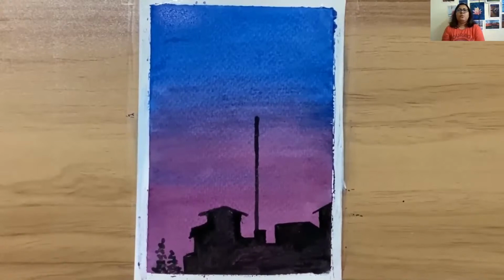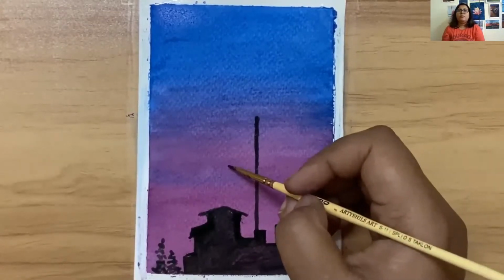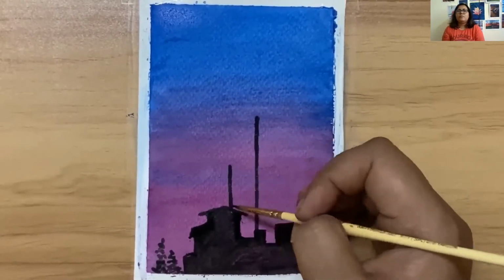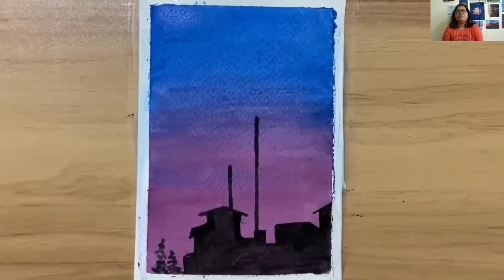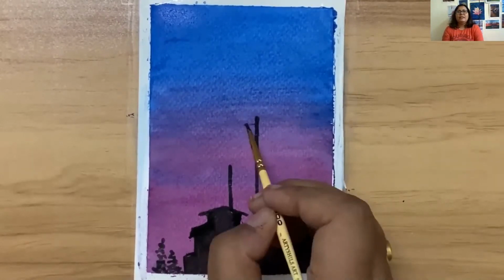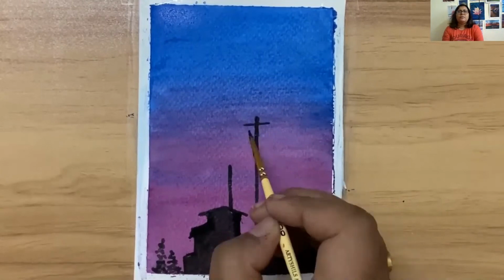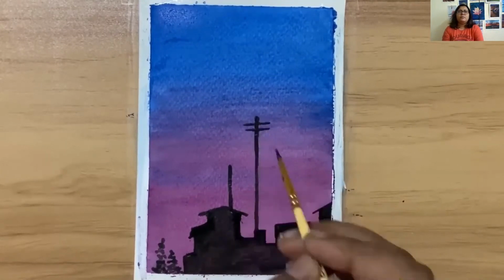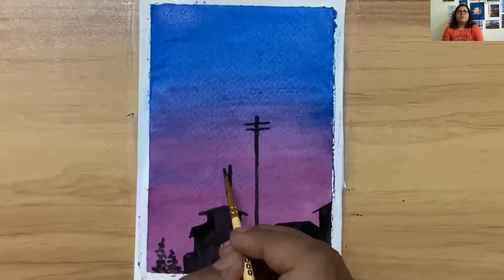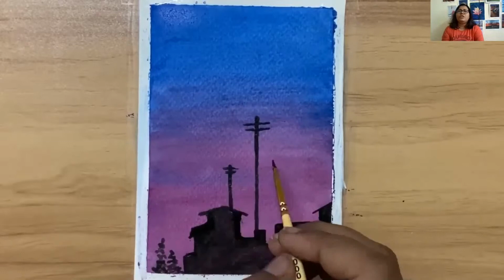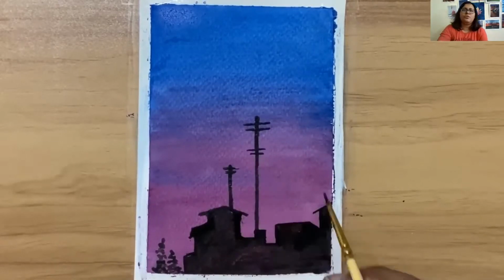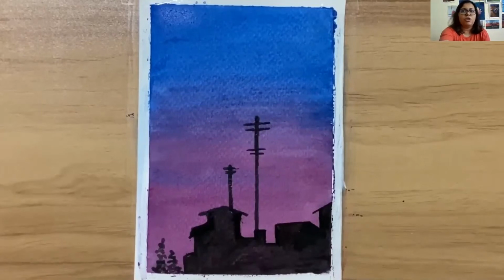All right. Once you have a long electric pole like this, we'll draw another one here. We'll draw another one for this house. Now we'll add the antenna here. If you're not comfortable, you can draw just one electric pole. That is fine. Okay. There's no need to draw two. You can just draw one.